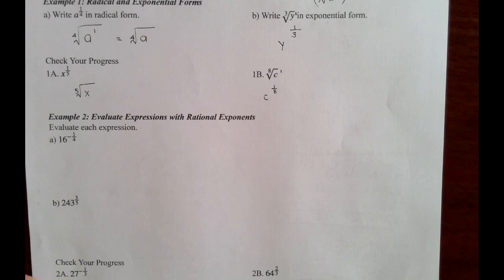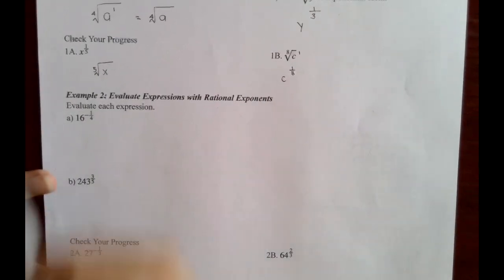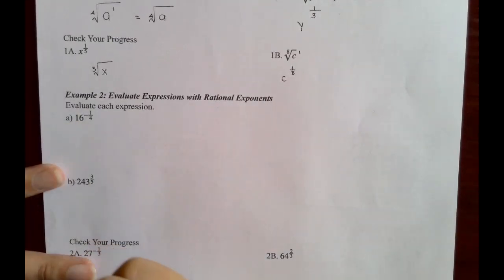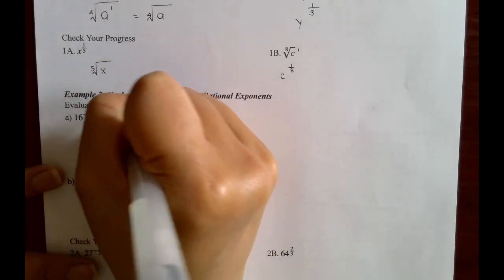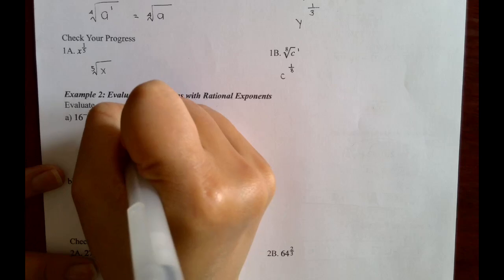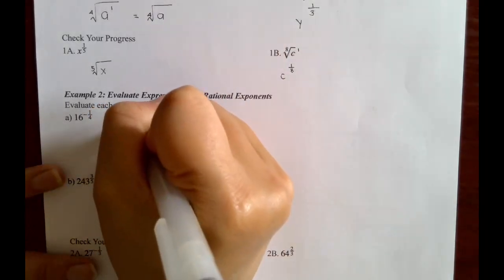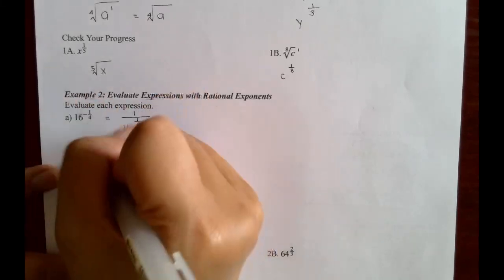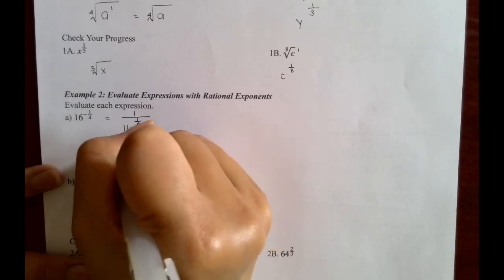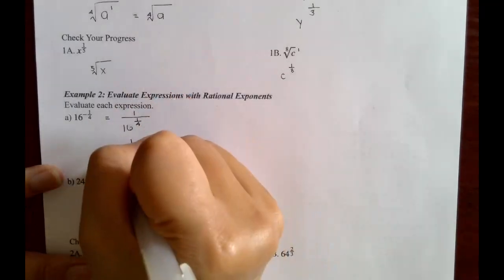Okay. So now let's evaluate this. This is 16 to the negative 1/4 power. Because of the negative exponent, it's now going to be moved to the bottom. And when I move it to the bottom, I change the power from negative 1/4 to positive 1/4. Then I'm going to rewrite this as 16 to the 1/4.